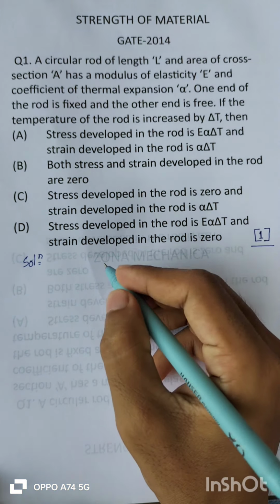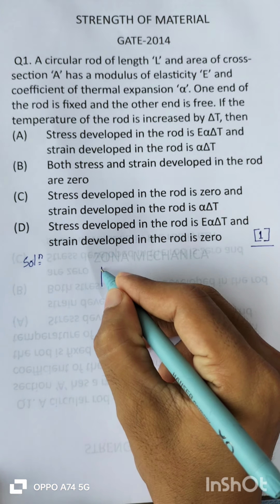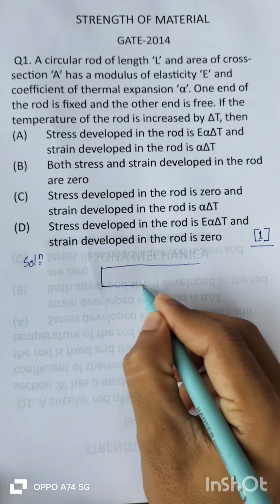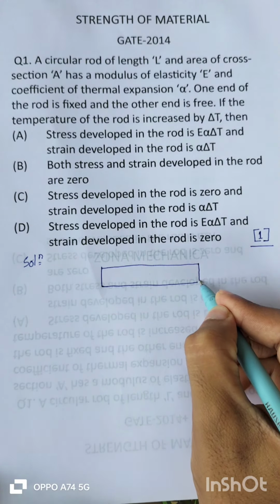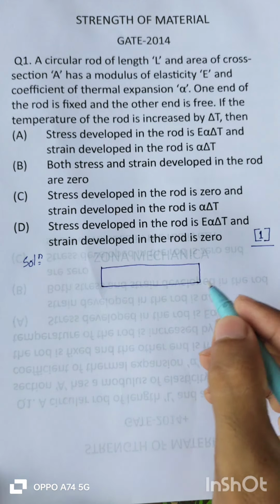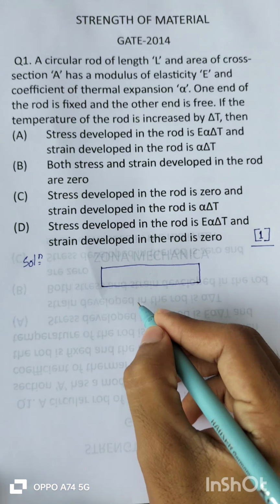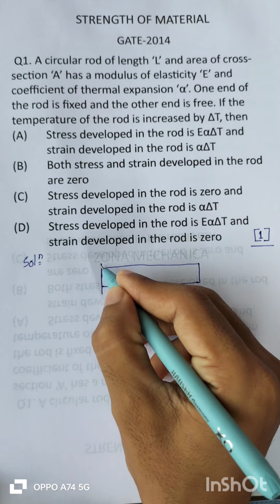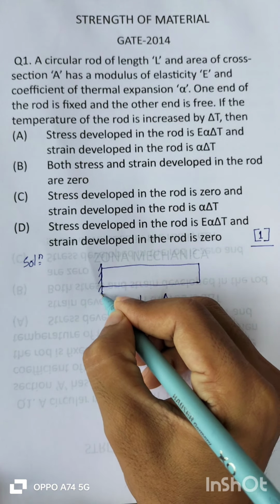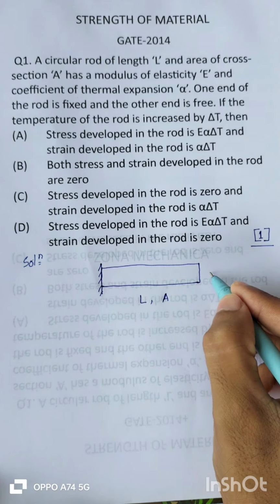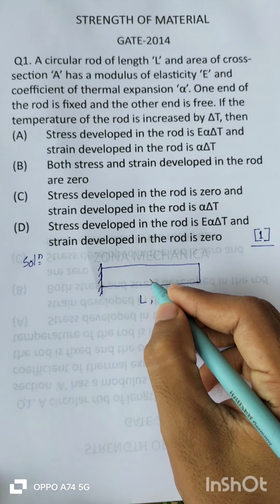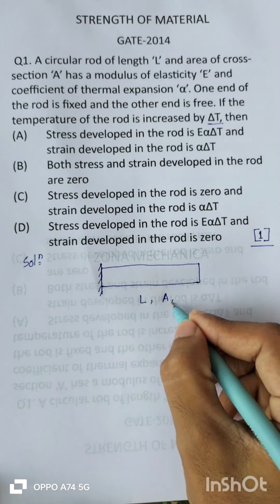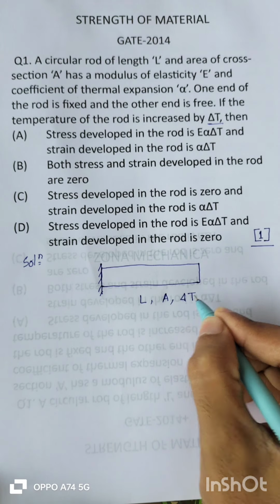Well, let us draw the figure schematically. Suppose this is the rod of length L and cross-sectional area A, and one end of the rod is fixed while the other end is free to expand, and it's getting heated. The temperature is increased by delta T.